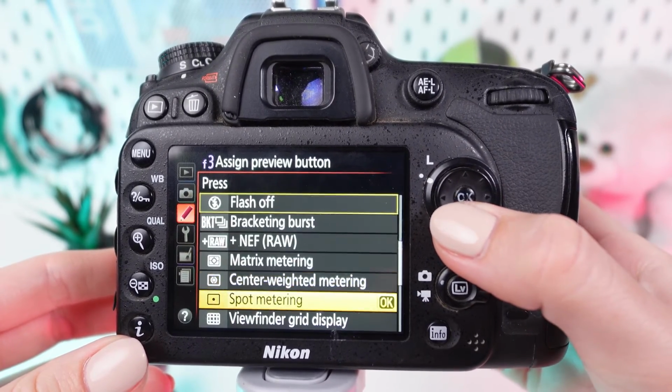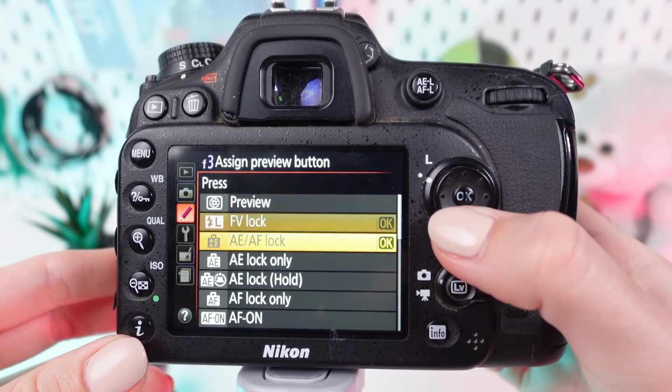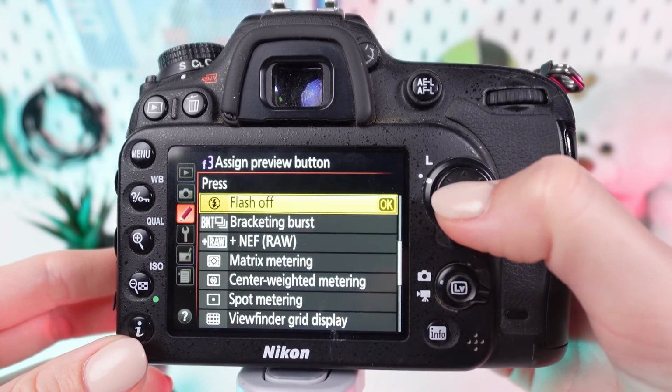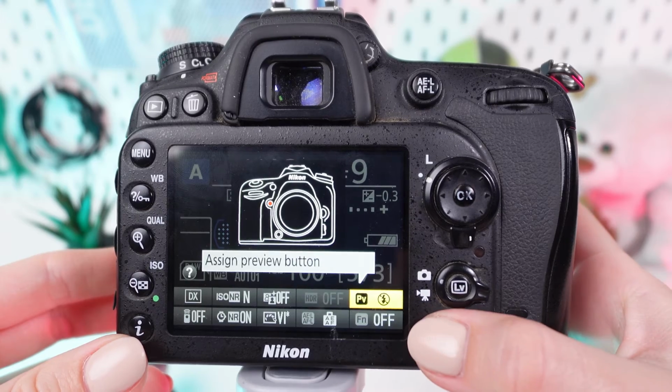Select the desired function from the list. Press the OK to confirm your selection. Press the I button again to exit the menu.